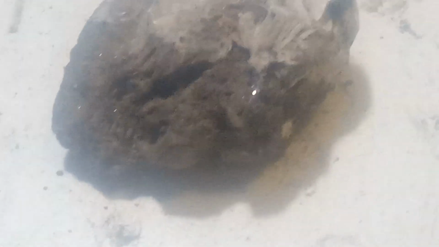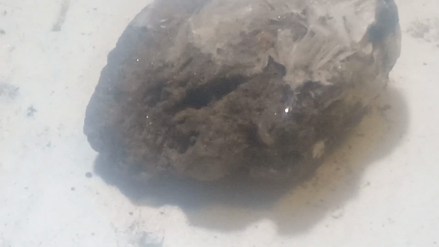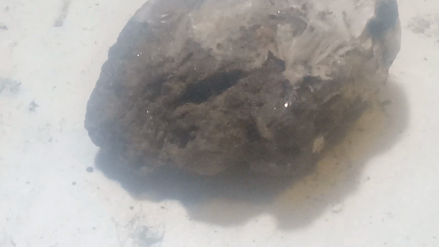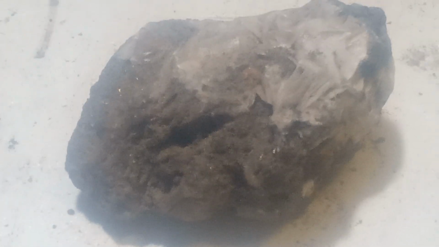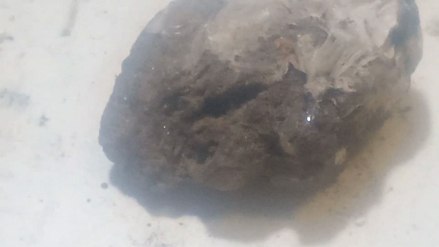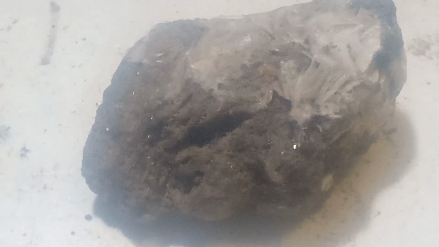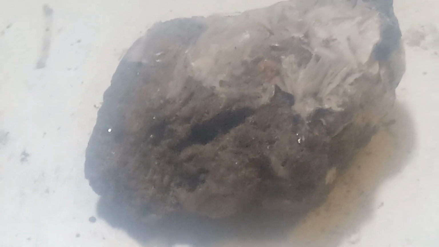The most common ones that we know of are graphite and of course diamond, graphite being one of the softest natural materials known, and diamond being the hardest. But they're both pure carbon. Their chemical formula is just carbon.